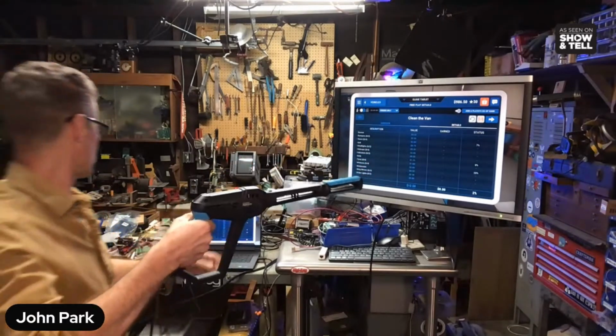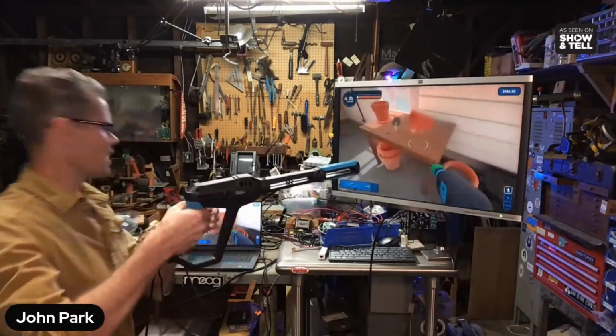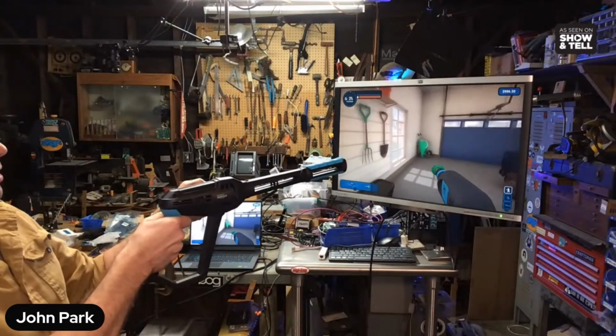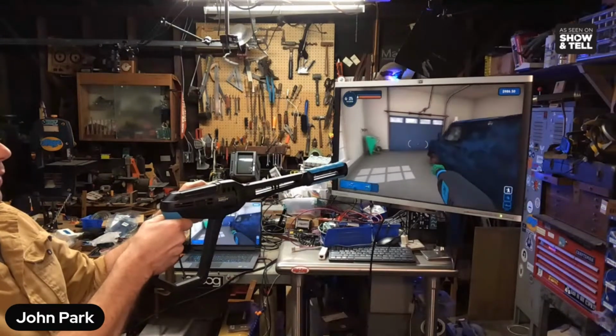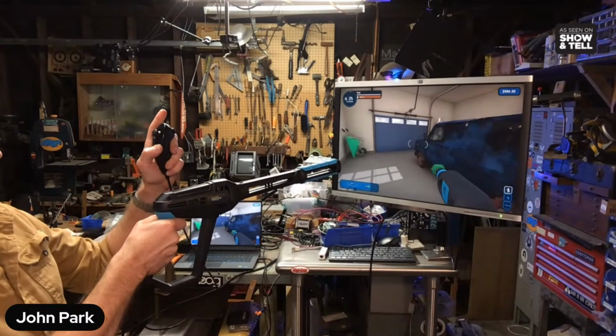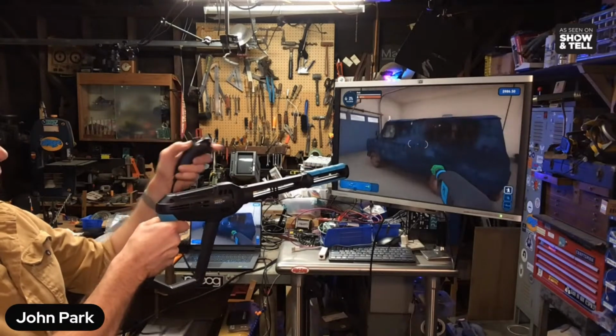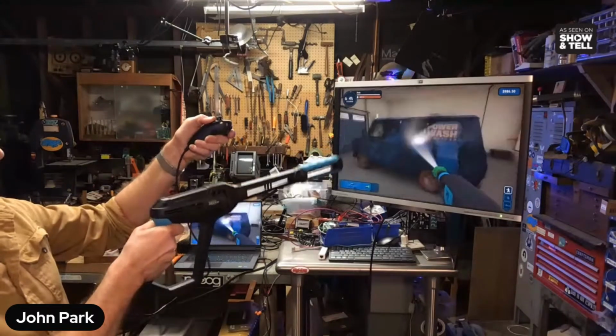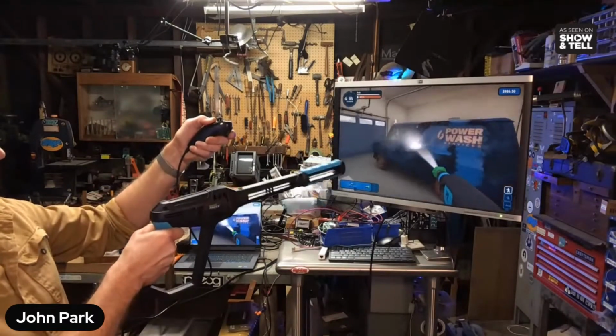So I'll show this in practice. Okay, so here's the game. And you can see it's kind of drifting. So if I want that to be center, there we go. I just centered it, and now it doesn't move while I'm pointed there. Now I can use the trigger on the Wii to turn on the power washing there and clean the thing.